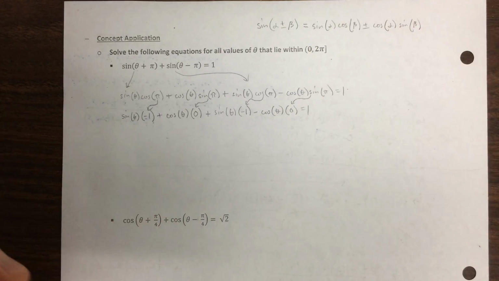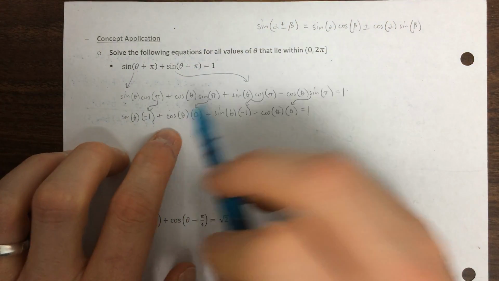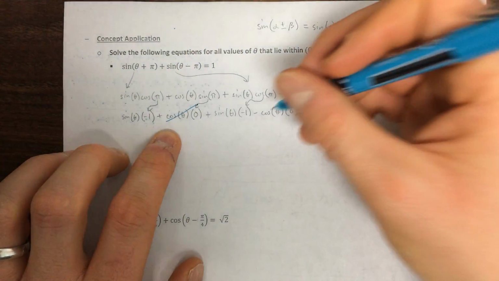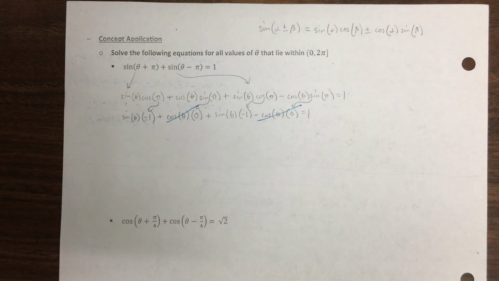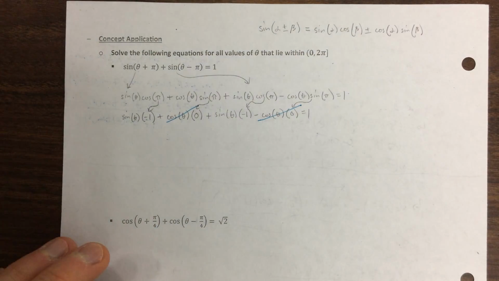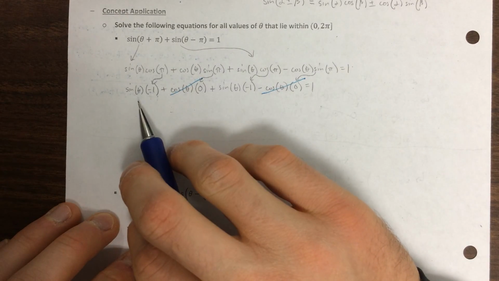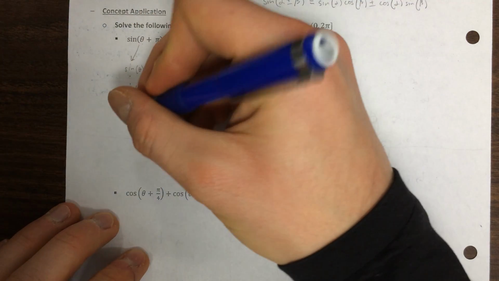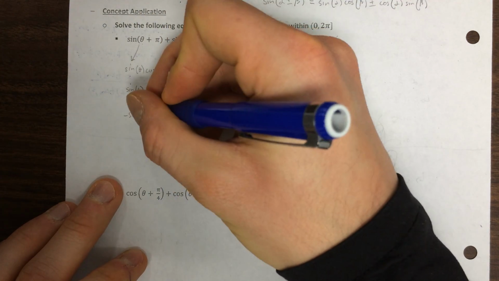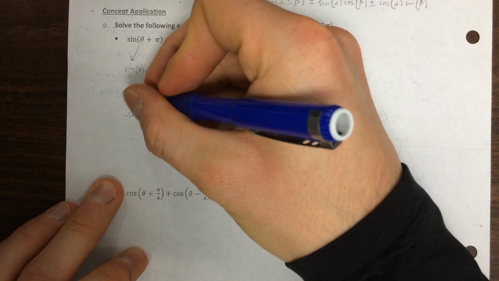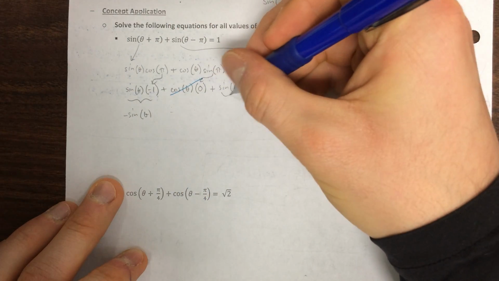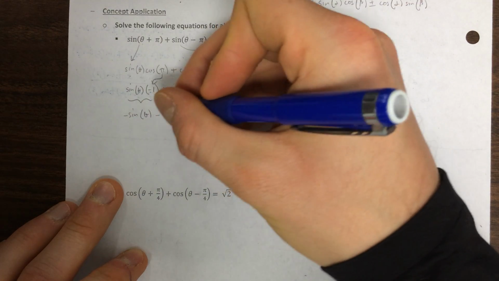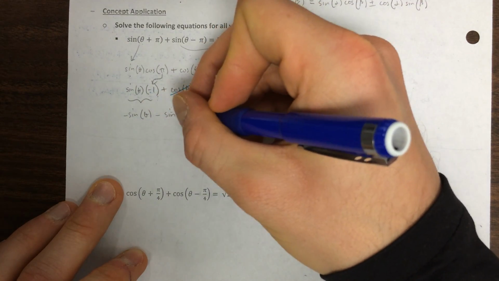And whether we did it here or now, we can notice also anything times 0 is 0, so this term goes away, that term goes away. Now we have sine times -1, which would give us negative sine theta. That's this piece here, sine times -1, again negative sine theta.